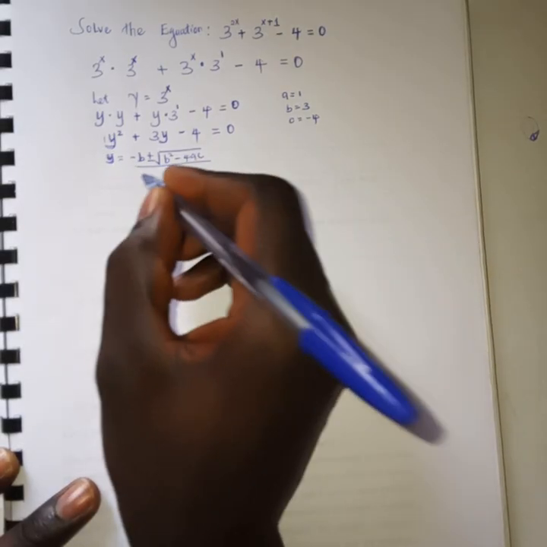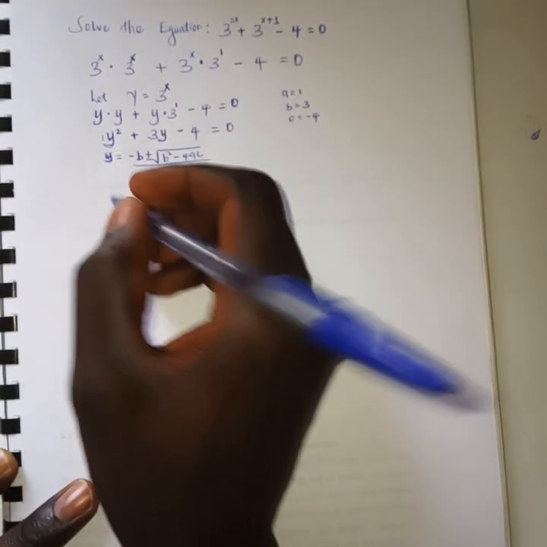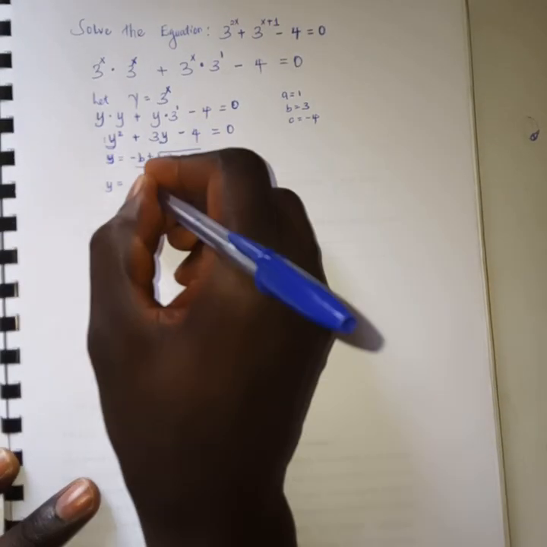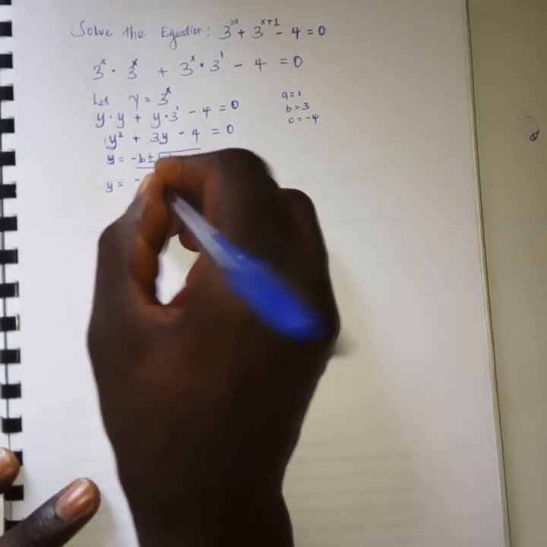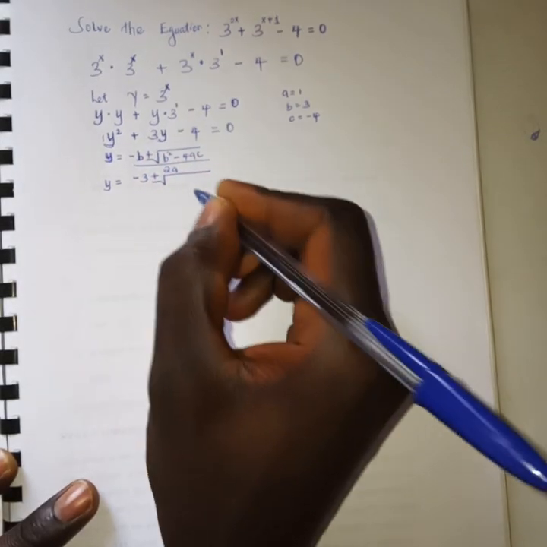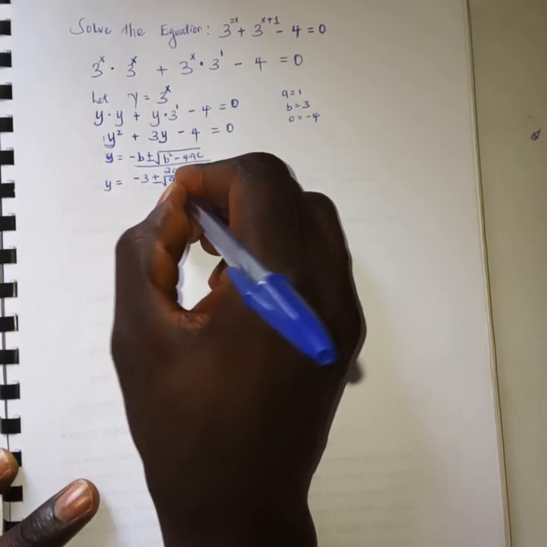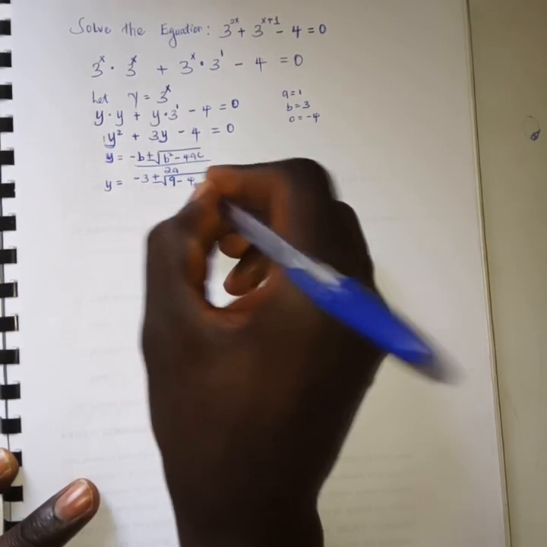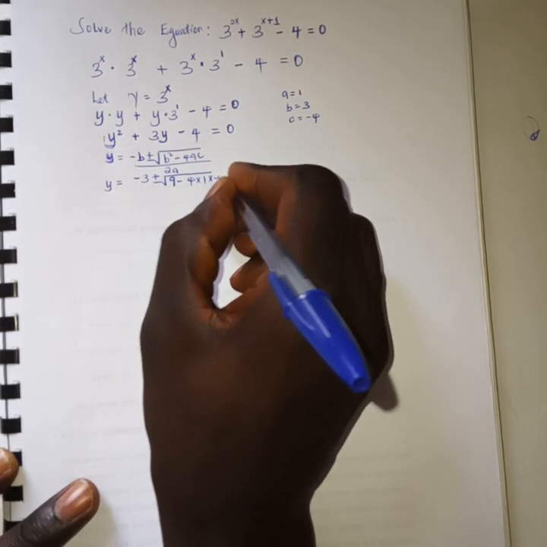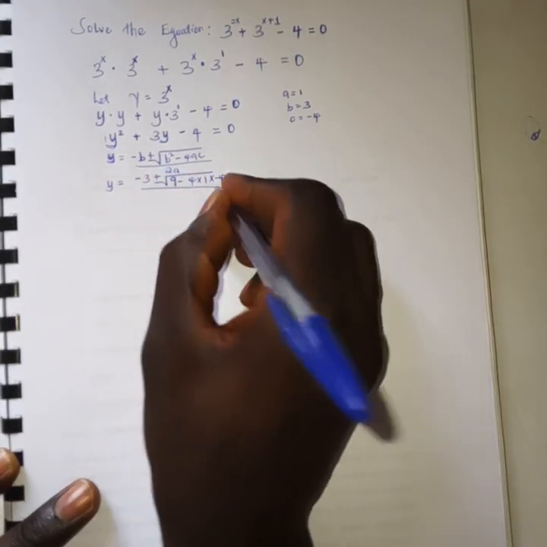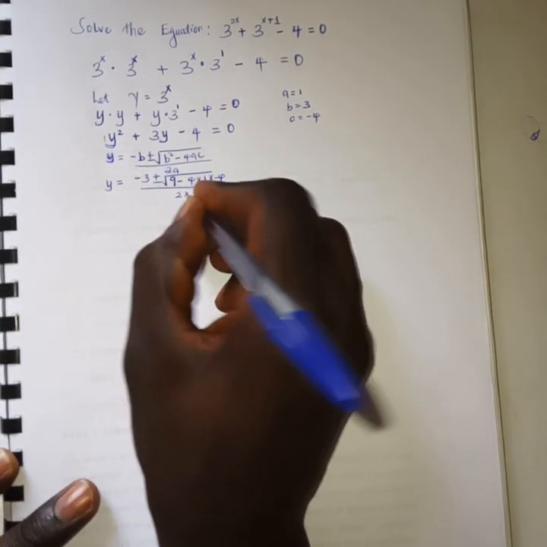So we are going to just replace them in this equation here. So y will be negative 3 plus or minus the square root of 3 squared, which is 9, minus 4 times 1 times negative 4, divided by 2 times 1.